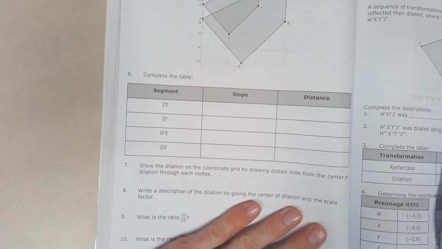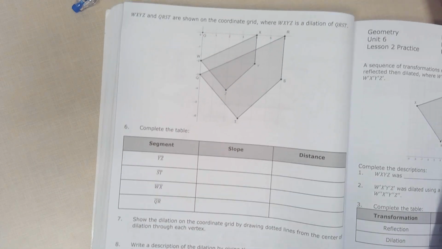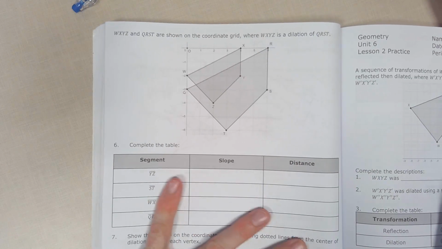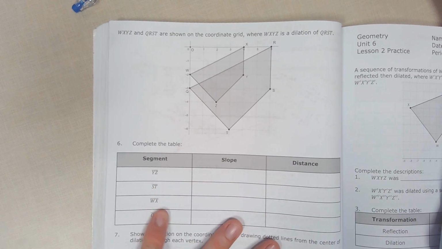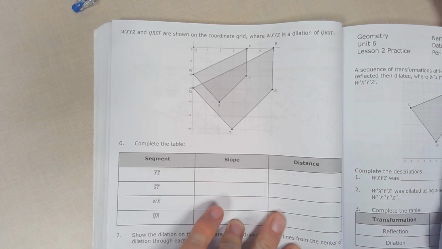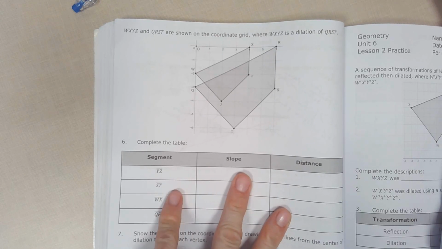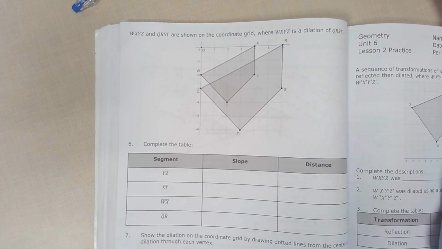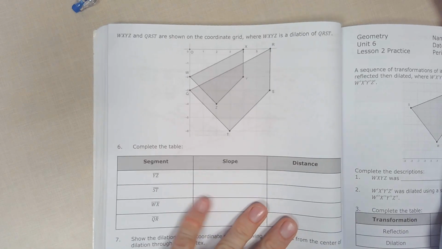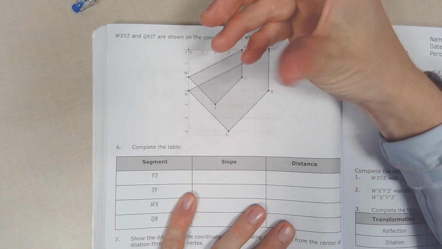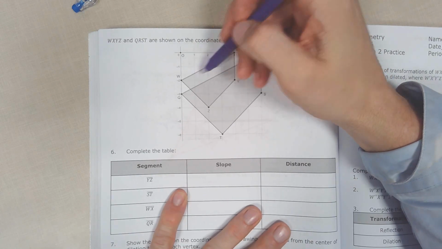All right. So next, we have determining the slope of these line segments and the distance of these line segments. So we'll be using some Pythagorean theorem and some simple rise over run calculations here. We have y and z.